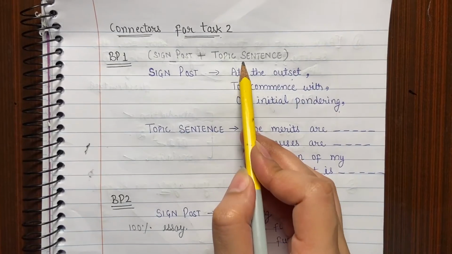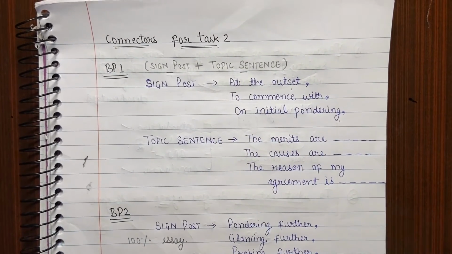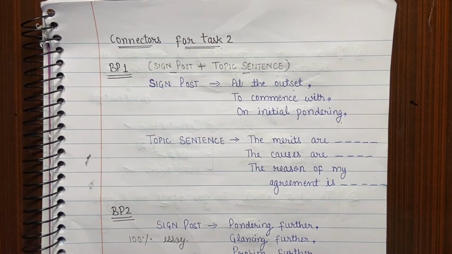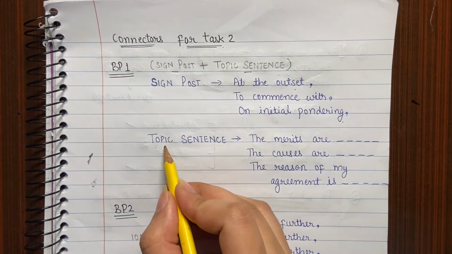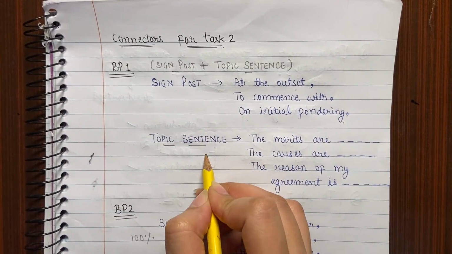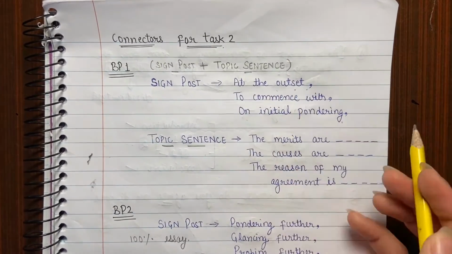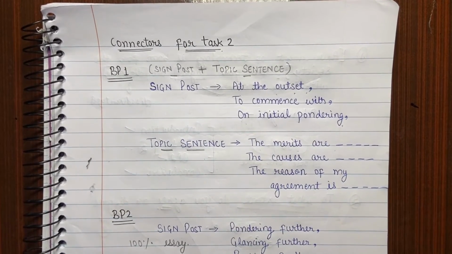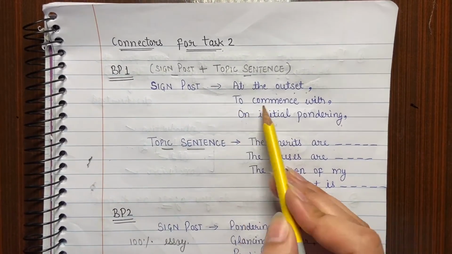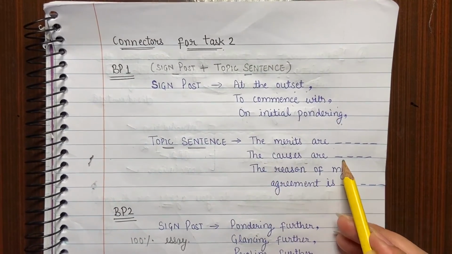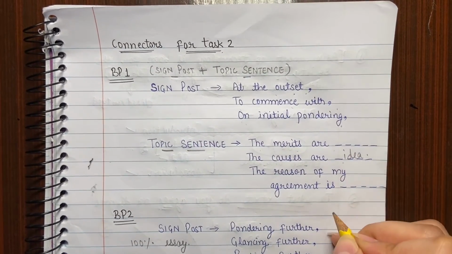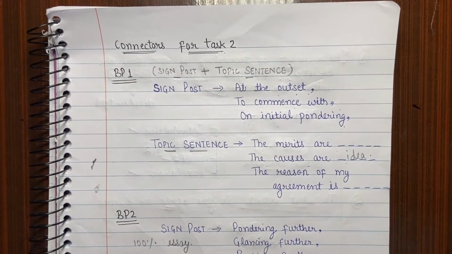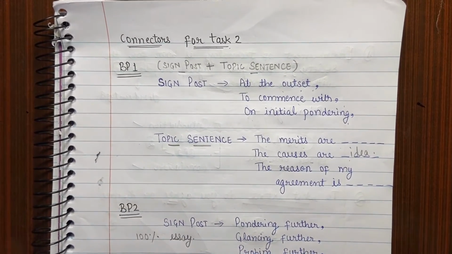Next comes the topic sentence, by which the examiner will be able to understand that you have understood the topic and you are going in the right way. To give a clear idea, you have to add the topic sentence with the signpost. You will write at the outset the merits of, or you will write the subject as well, or you can write to commence with the causes are, and here comes the idea. You will write the idea in 2 to 3 words. That must be clear. The examiner will get very impressed if you do this.